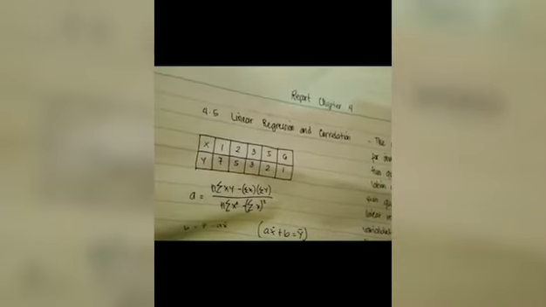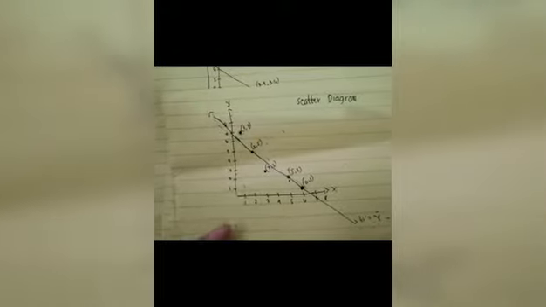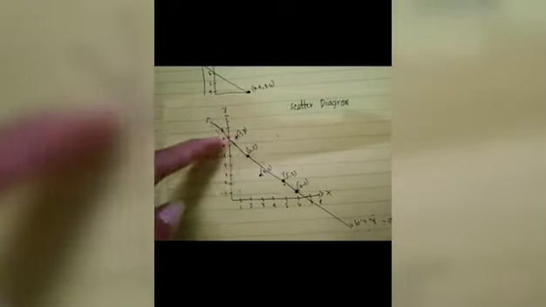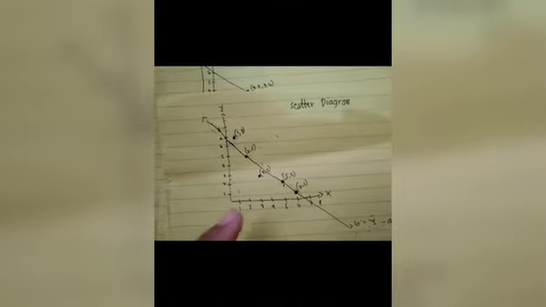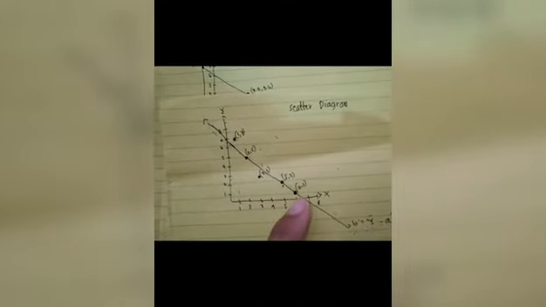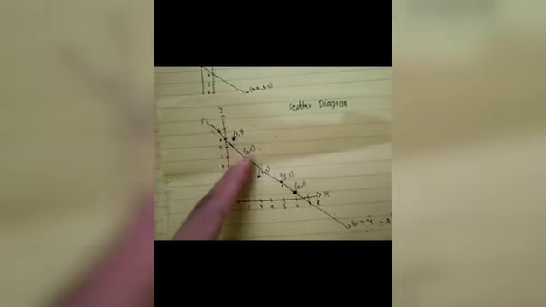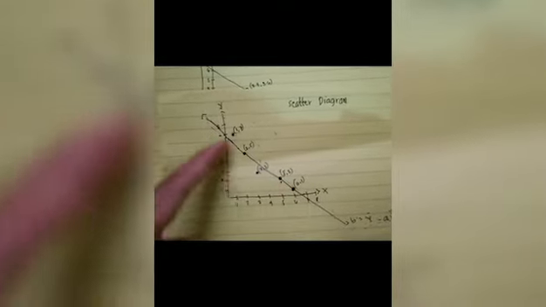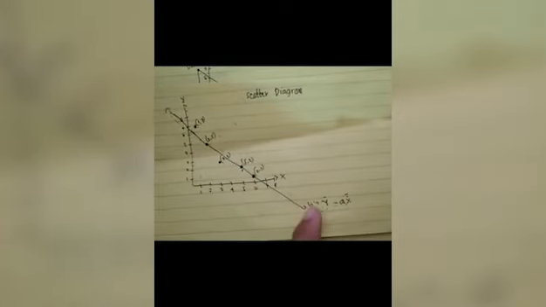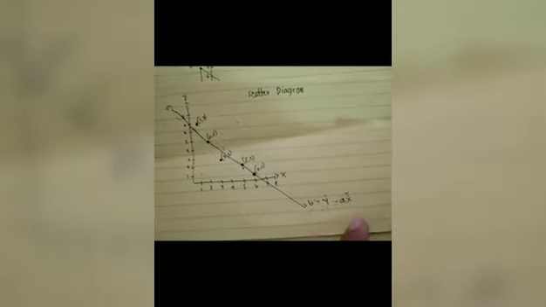So 1, 7, 2, 5, 3, 3, 5, 2, 6, 1. So first is 1, 7. Yan, 1, 7. 2, 5, 3, 3, 5, 2, 6, 1. So i-connect natin yan, pababa, ganyan. So ang tawag sa line na ito is B equals mean of y minus A times mean of x.